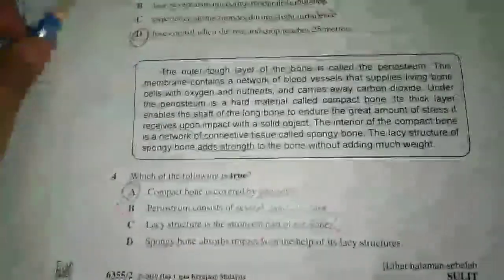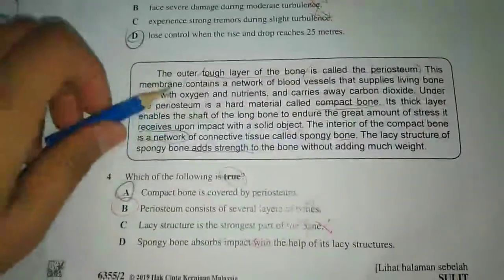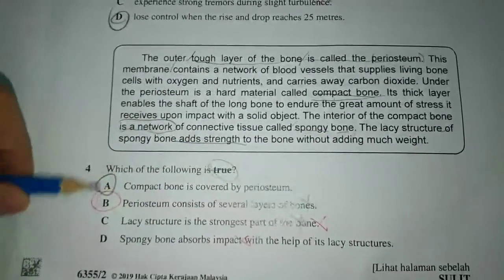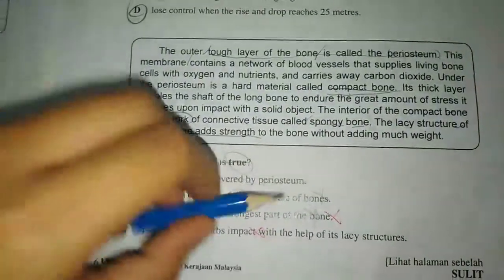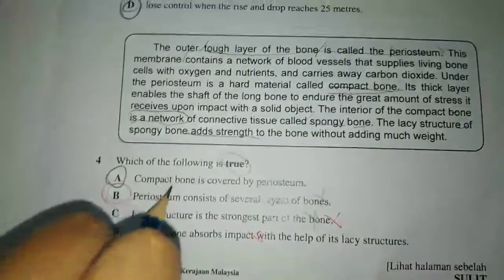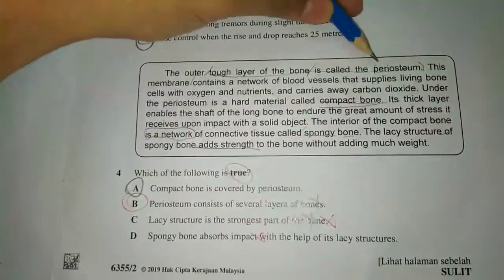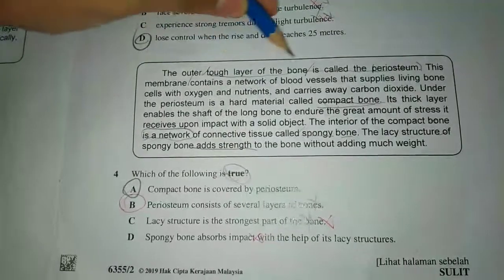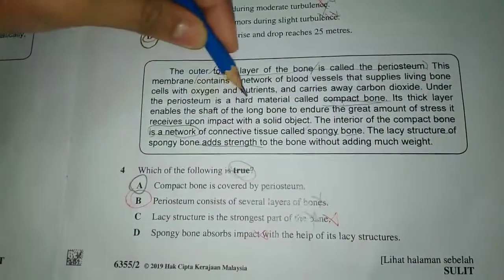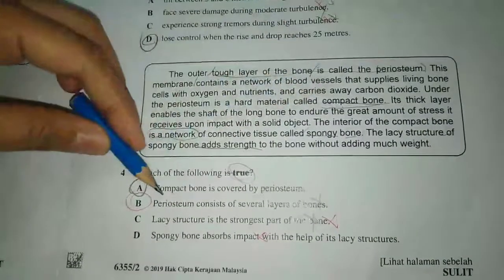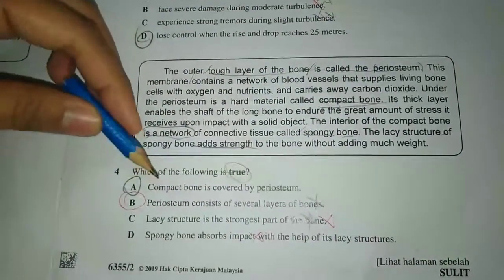It is a question yang korang kena faham daripada paragraph itself. So untuk jawab soalan macam ni, korang kena buat macam tadi. Korang kena baca jawapan A and tengok dia punya main point is periosteum and the compact bone. So korang carilah periosteum is the outer tough layer of the bone and the compact bone is under the periosteum, is a hard material called compact bone. Korang kena fahamkan. If it's true then the answer is A.